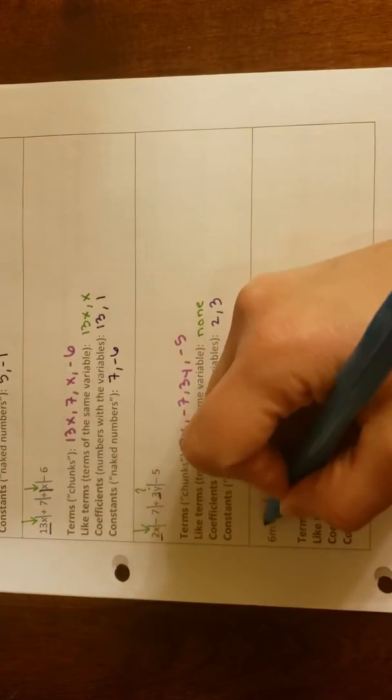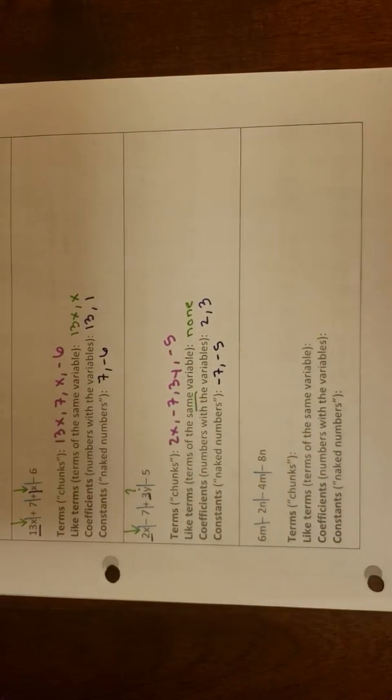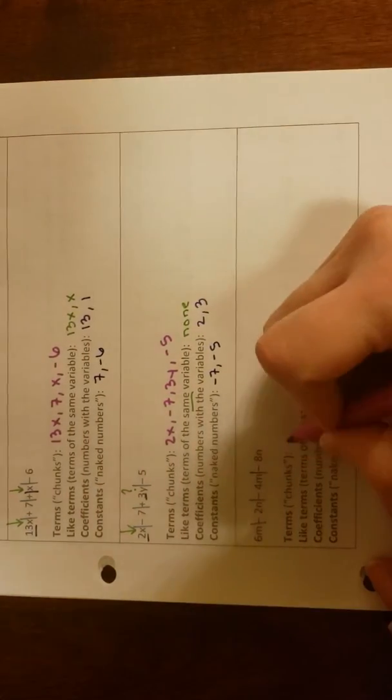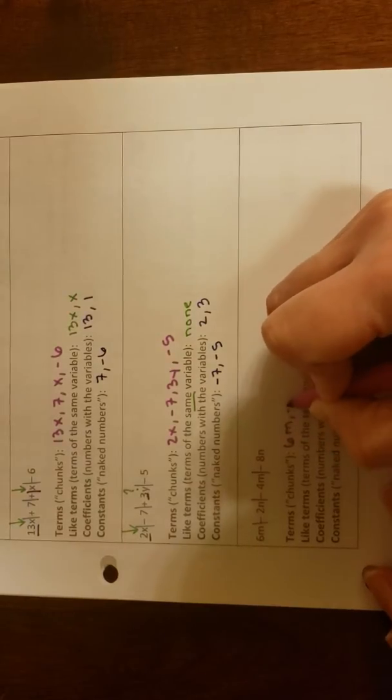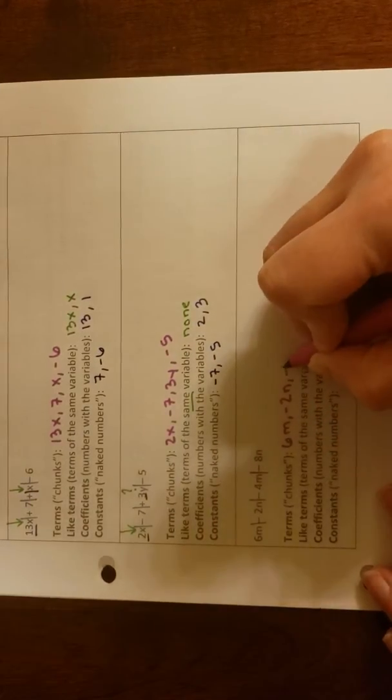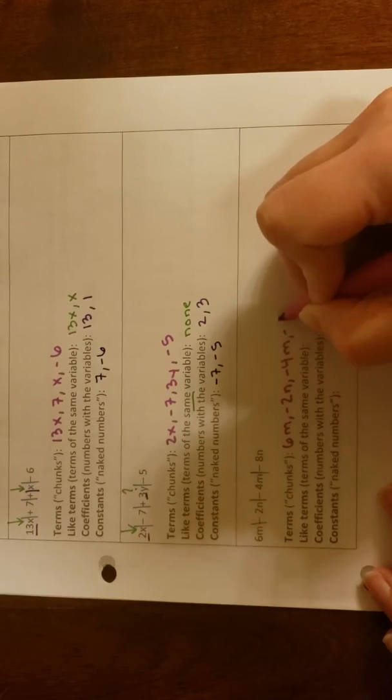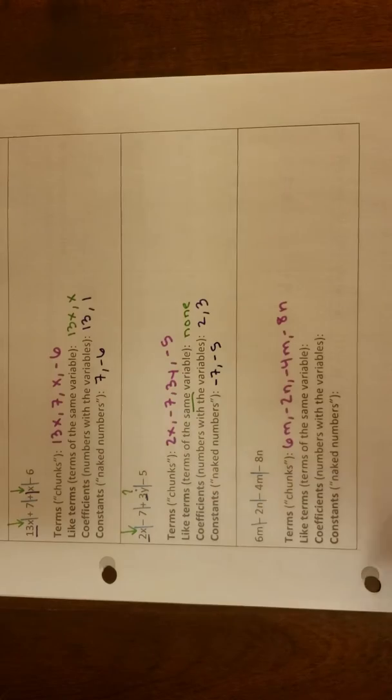Here we have 4 terms, right? 1, 2, 3, 4. Let's write them out. 6m, -2n, -4m, and -8n. Lots of negativity in that one. And now our like terms.